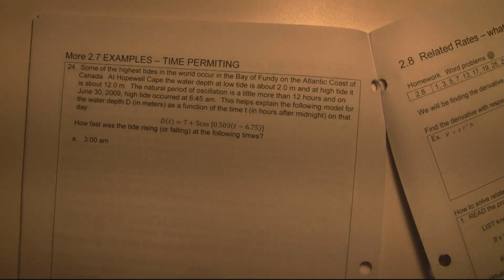On June 30th, 2009, high tide occurred at 6:45 a.m. This helps explain the following model for the water depth in meters as a function of time in hours after midnight on that day. So T is the number of hours after midnight on that day. How fast was the tide rising or falling at the following times?